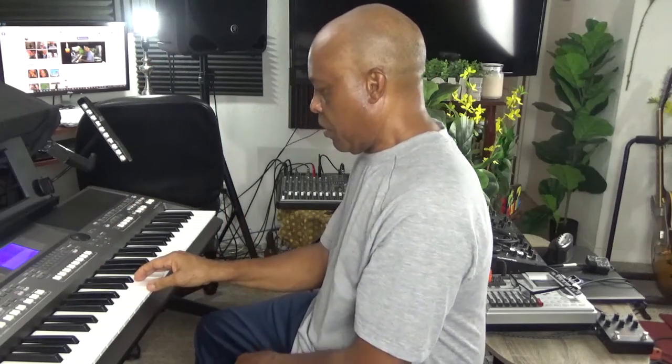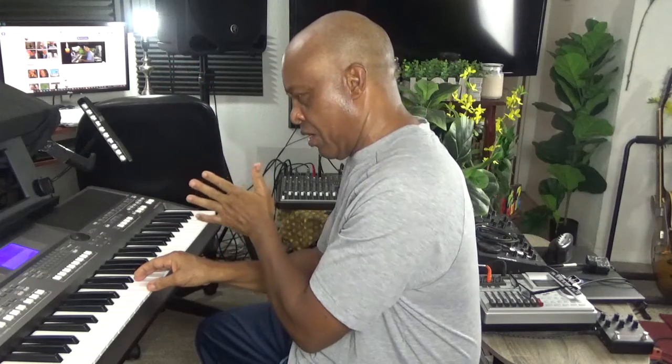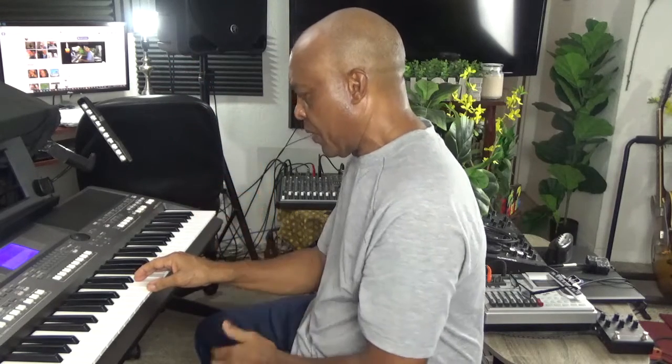So when it comes to chromatic approach, leading you to the target chord, you're going to move in half step, leading to the target chord.